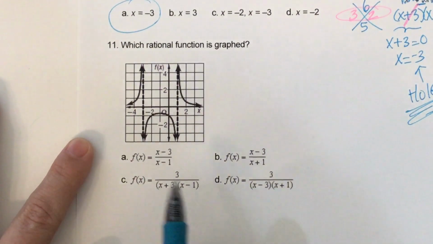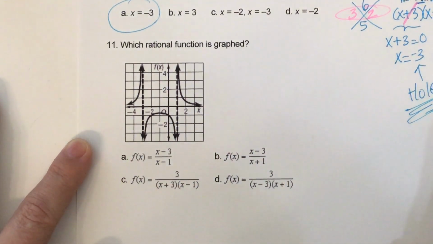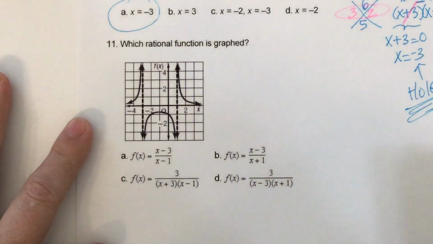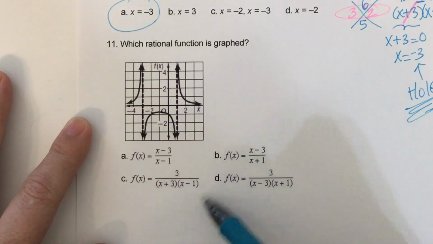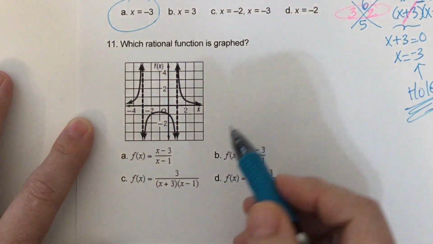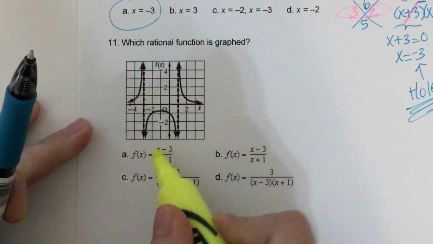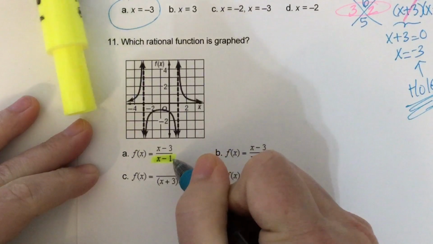Now, I could graph these in my calculator and see which picture matched. I could do that. But I'm just going to look at the denominators so you can see where the vertical asymptotes would be. Now, first of all, nothing crosses out in any of these, so there's no holes. So in A, my vertical asymptote would happen where my denominator equals 0. And if I set that equal to 0, I would get 1.